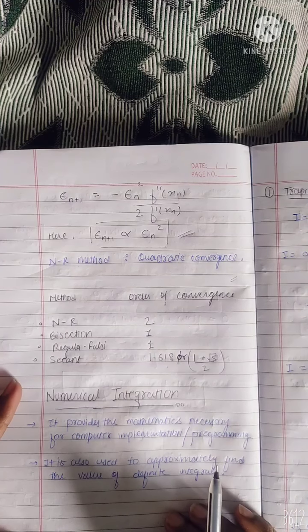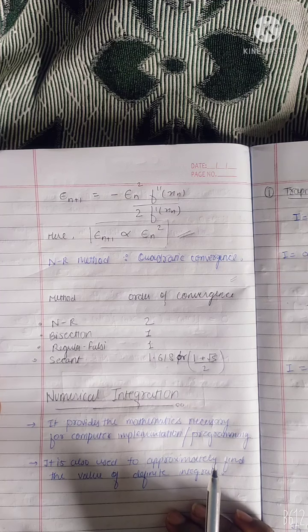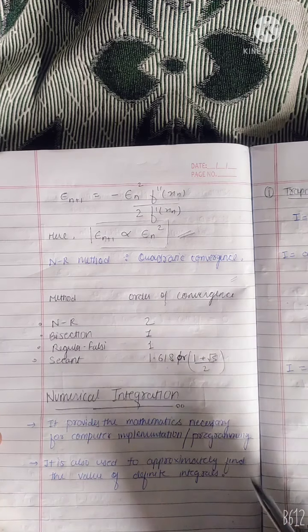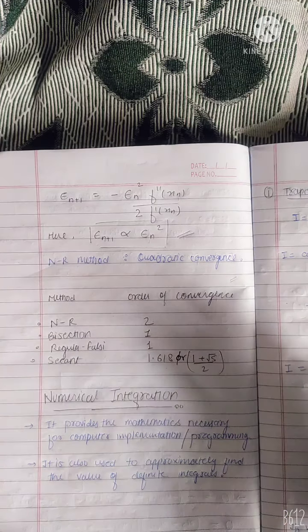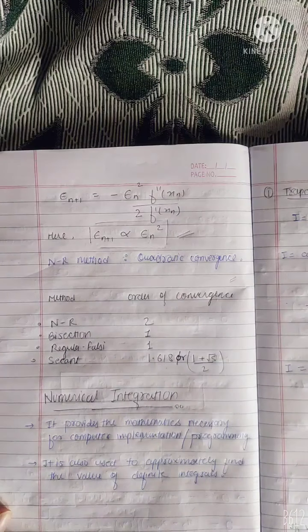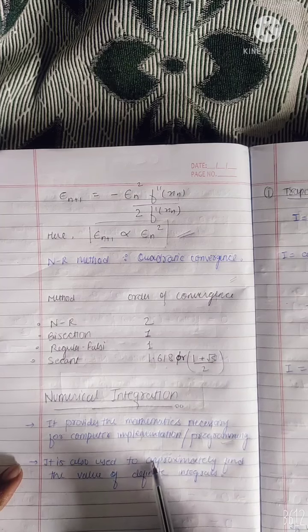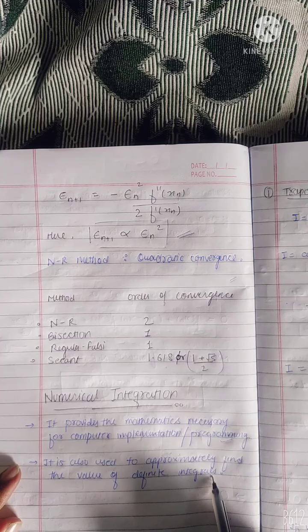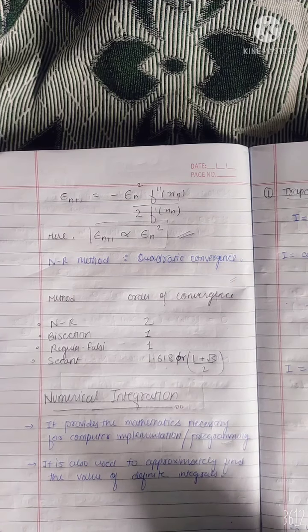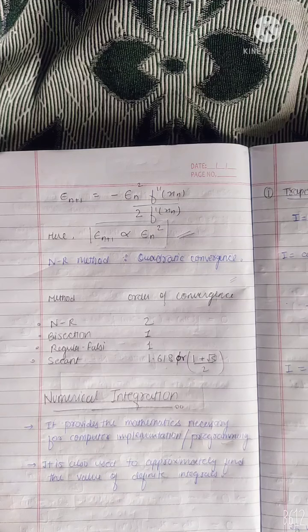So the next topic which we'll study is numerical integration. Numerical integration is generally used for computer programming purposes, and it is also used to approximately find the values of definite integrals. Whenever we discuss definite integrals, numerical integration methods are among those which can be used to find them.